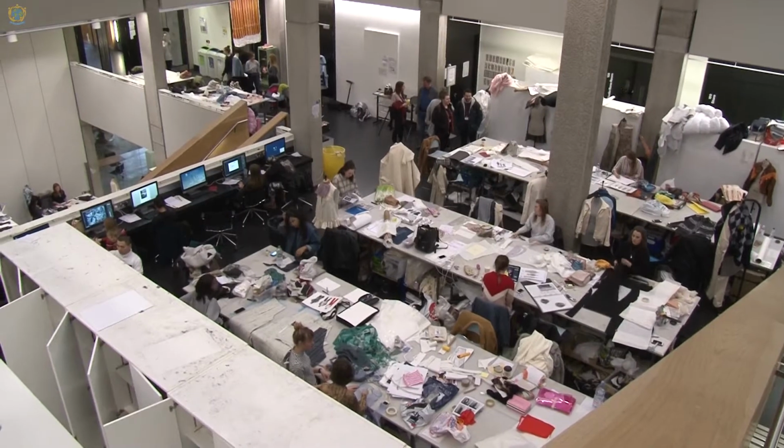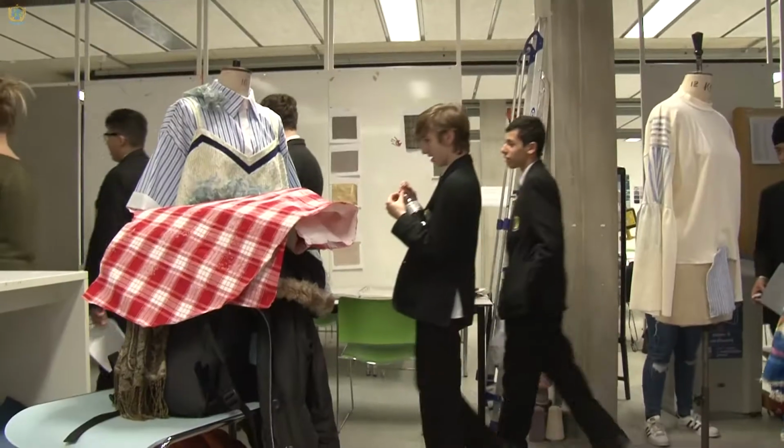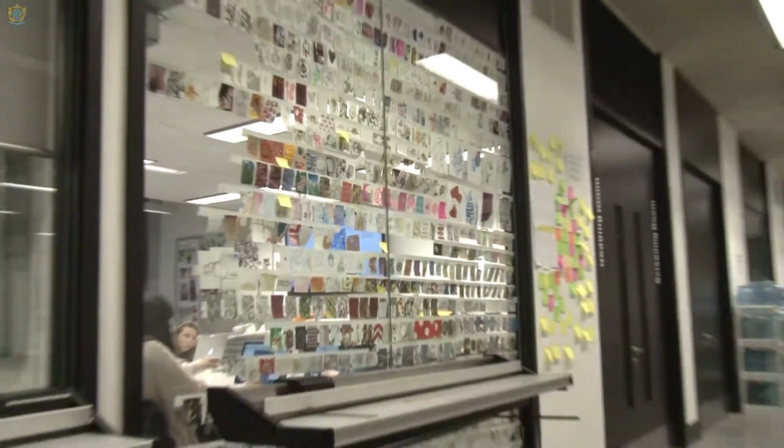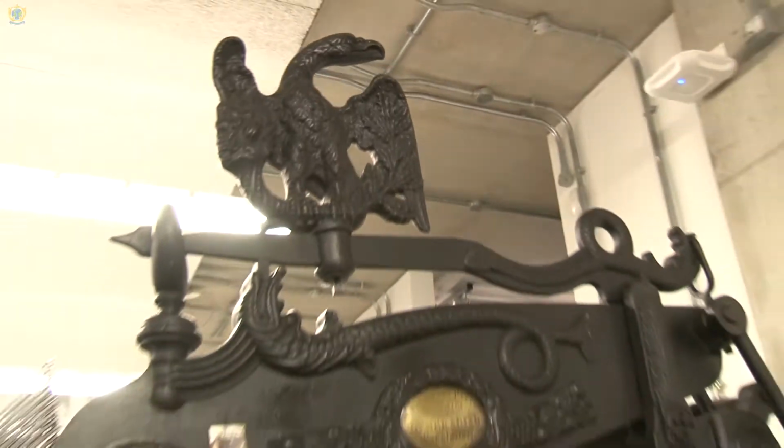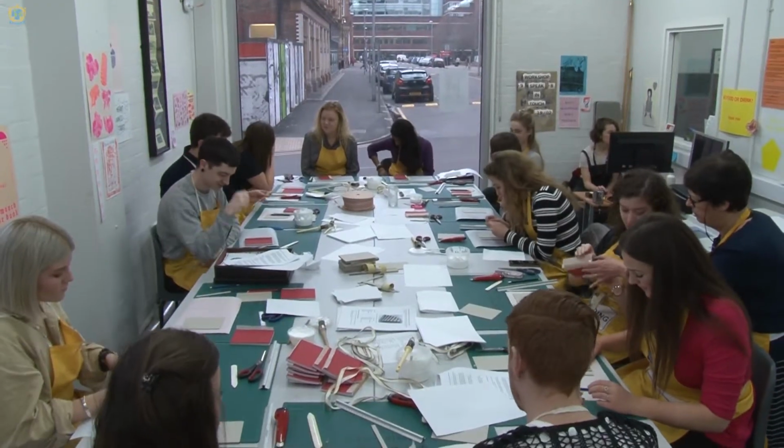And then we had the possibility to look at the different studios. We started off with the fashion textile studios, undergraduate, and then we moved to graphic design and illustration. And then we had the possibility to see the MA students working in the studio space.